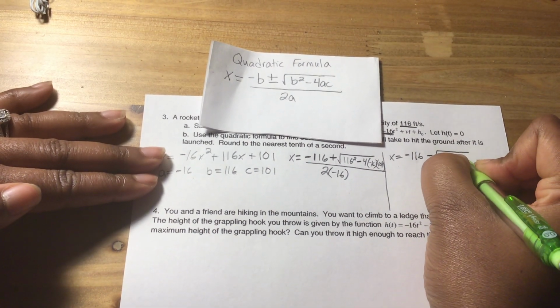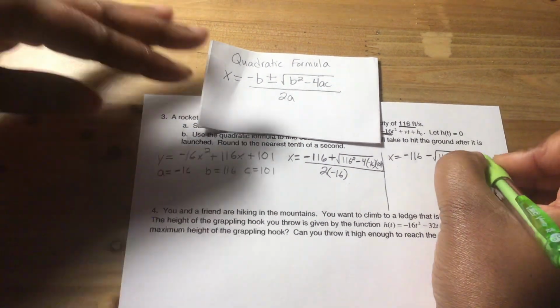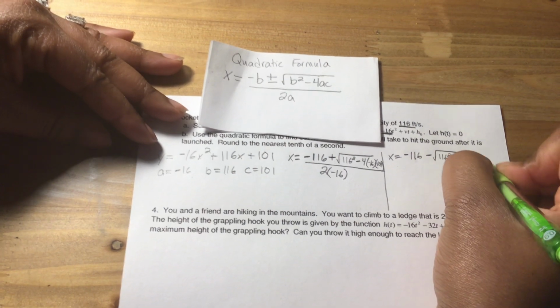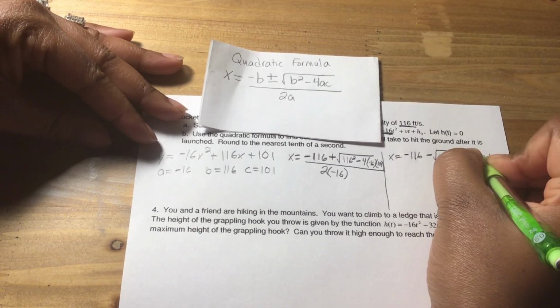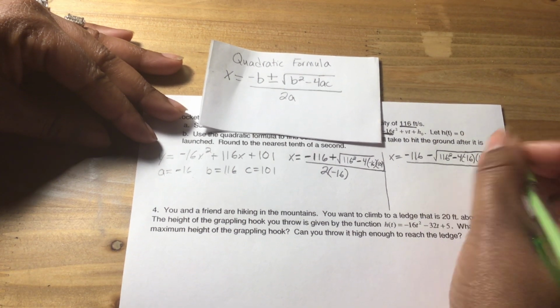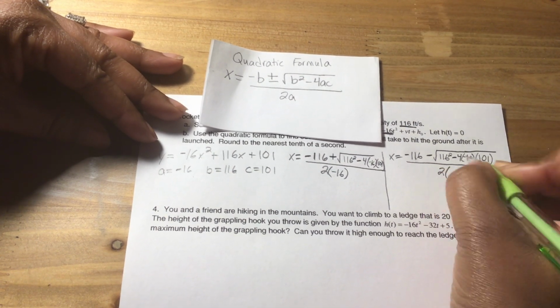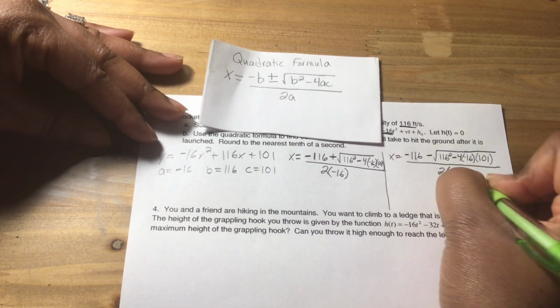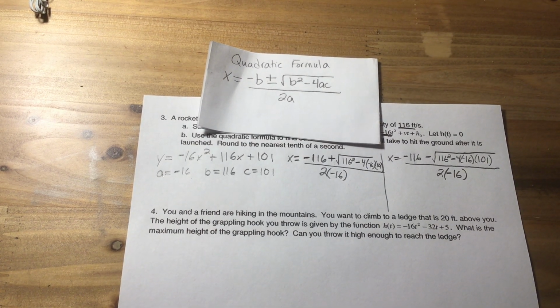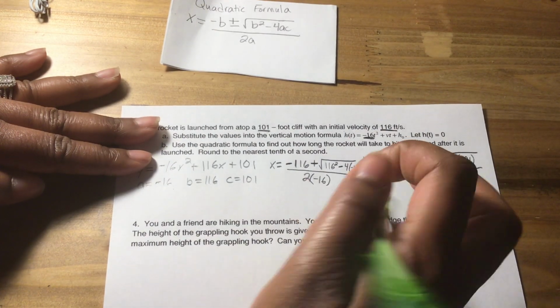Then minus 4 times -16 times 101, divided by 2 times the -16. You use your order of operations to find the answer to both.